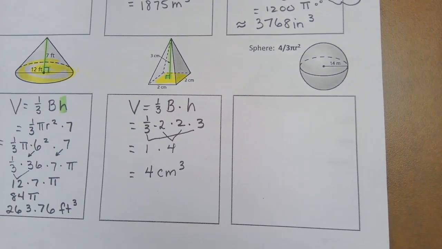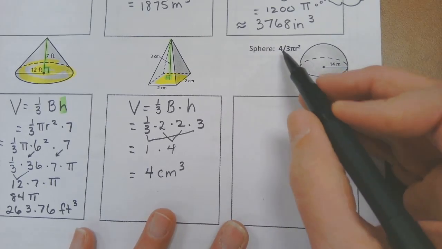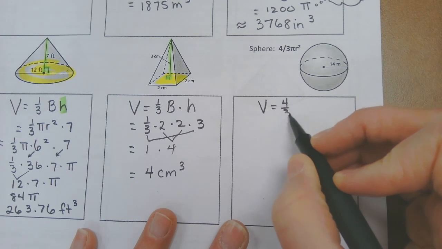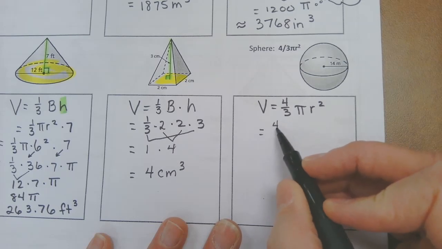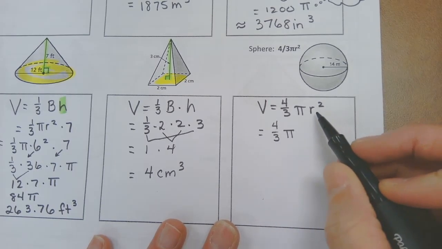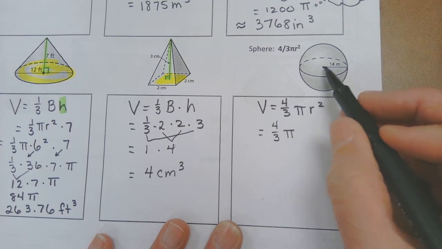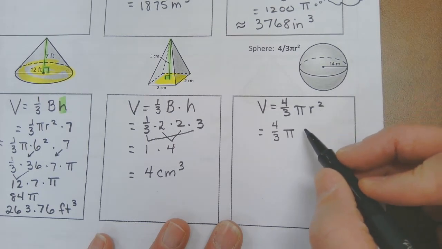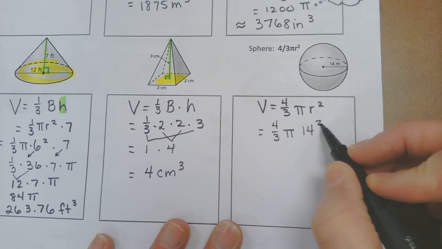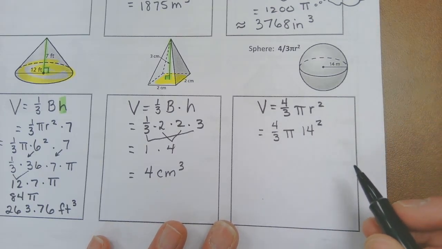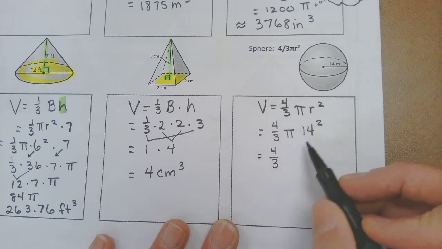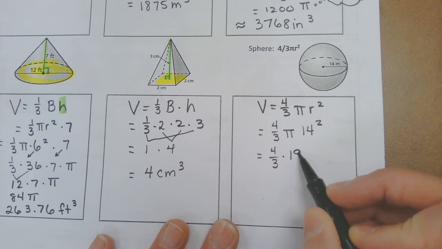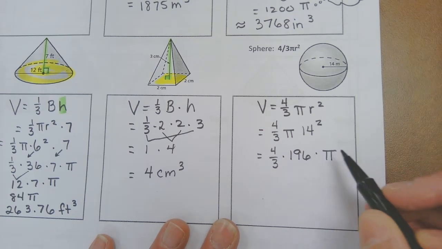Then all by itself, we have a sphere. And for a sphere, the formula for volume equals 4/3 pi r cubed. So we're going to do 4/3 times pi, and then the radius, in this case, only goes from the center to the outer edge, is 14 squared. I'm going to rearrange these, and we're going to do 4/3. 14 squared is, you should know this, 196 times pi.